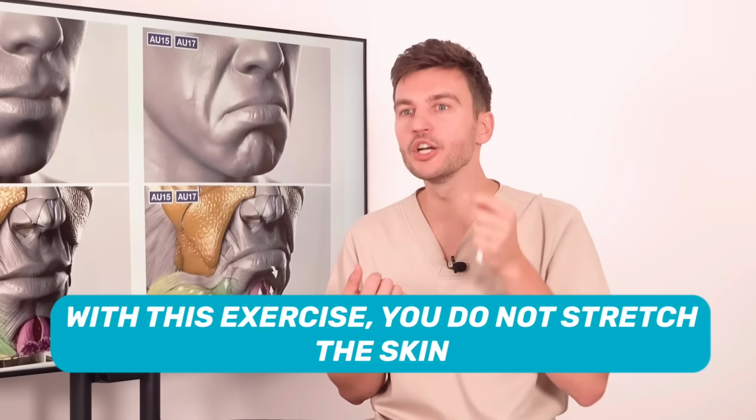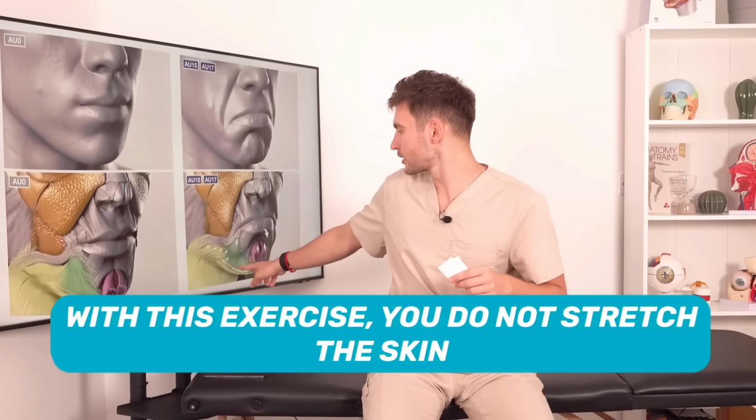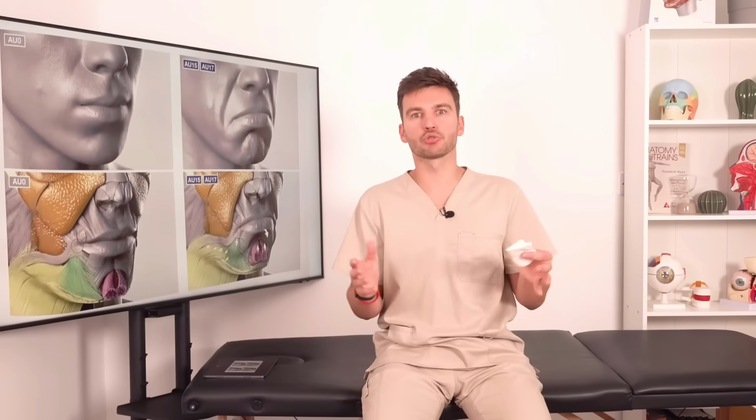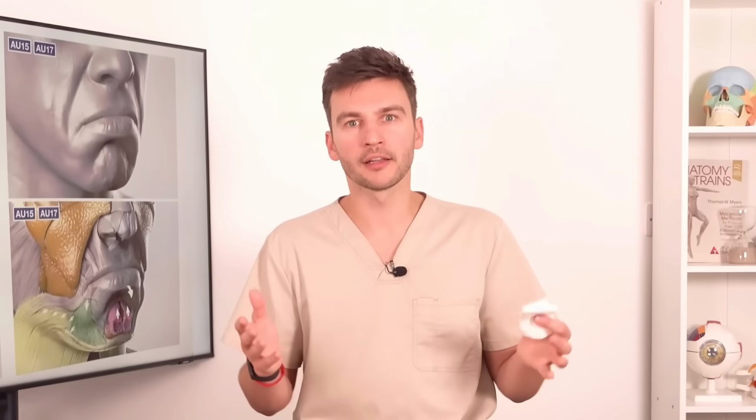If you grab the corner of your mouth and pull it up, you're stretching the muscles that attach down here and up to the corner of your mouth. That is, between this bone, you stretch the muscles. Therefore, it is safe. Because sometimes people write to me saying, "Oh, I stretched my skin." No, you can only stretch your skin if you do it like this, right?